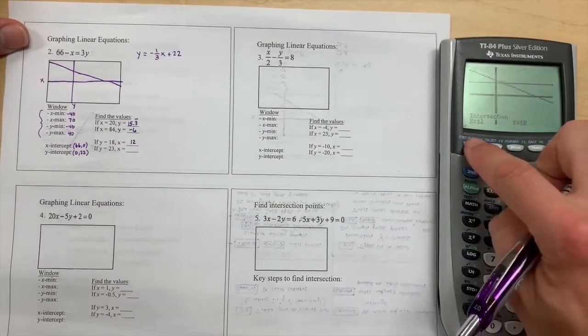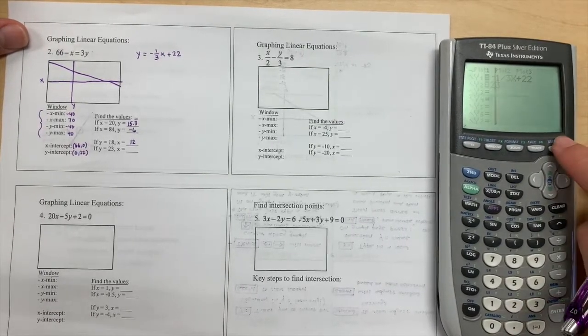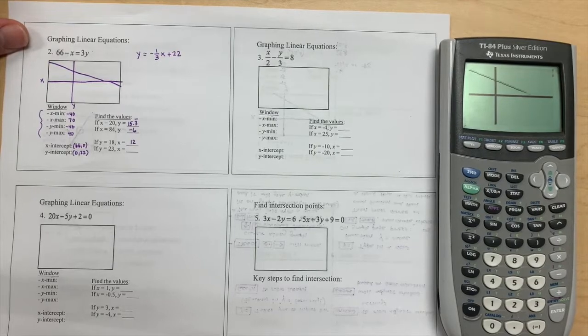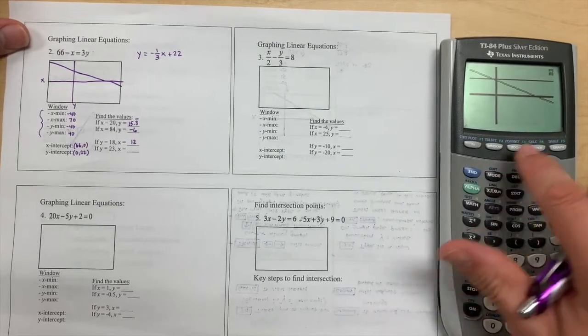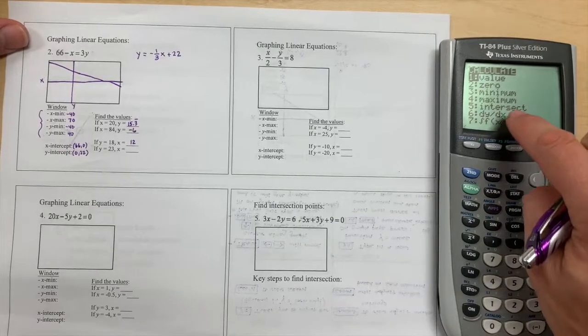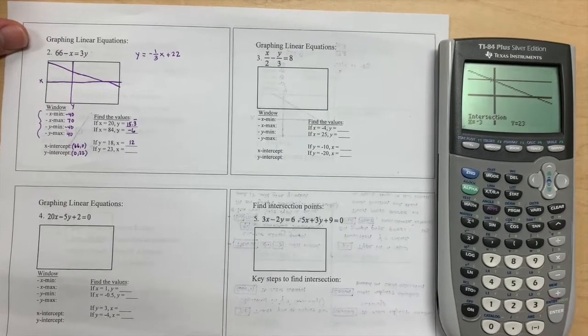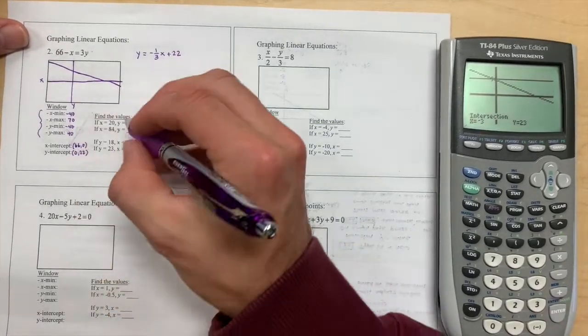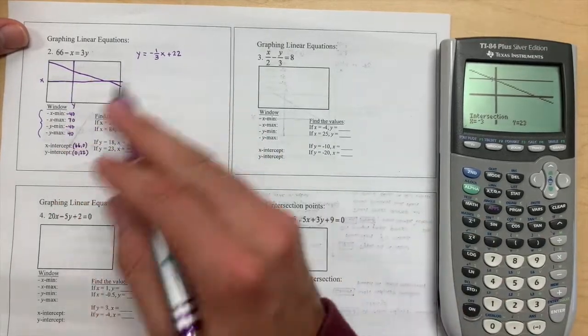Then the second one, go back in, change it to 23. Look at the graph. Okay, it fits on there. You can see that intersection point. And then we'll just go second, trace. We'll go to intersect again. We're just marking the first function, the second function, and then enter the third time. And it tells us that when y is 23, x is -3. All right, so that is all the information for that one.